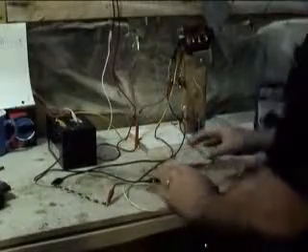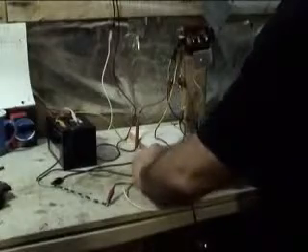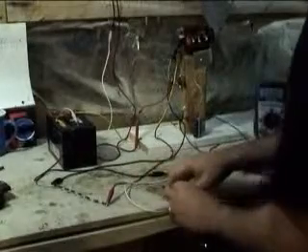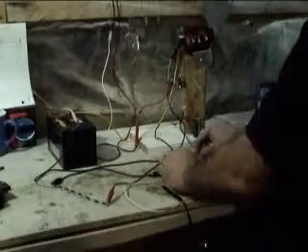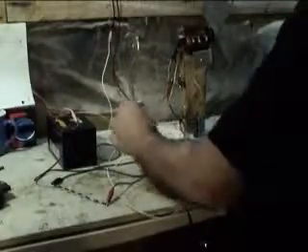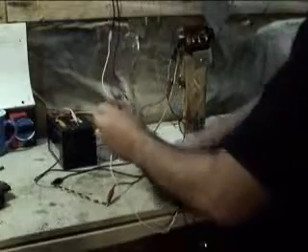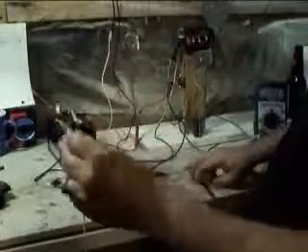Now, I made another mistake. I like making mistakes. Watch what I did. I left this unconnected, and the damn thing still oscillated. So I said, well, I wonder what would happen if we take this switching mechanism, the SCR that I was fooling with, and throw that away.